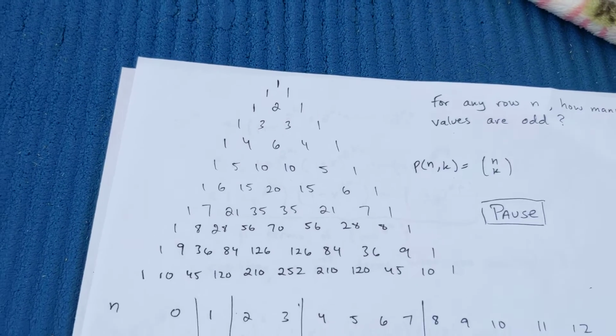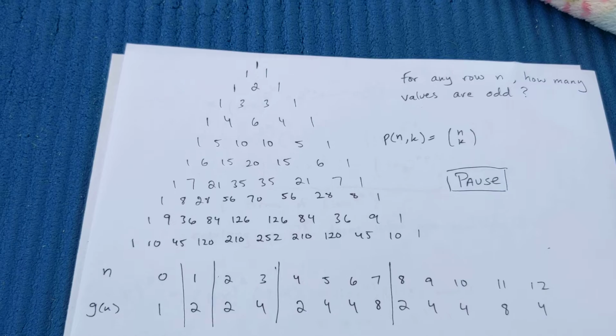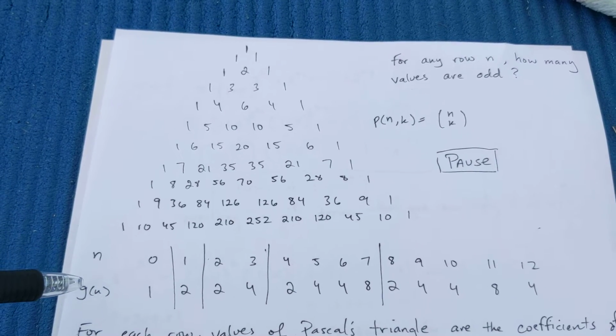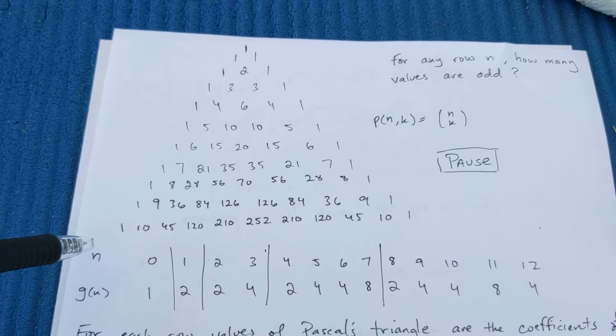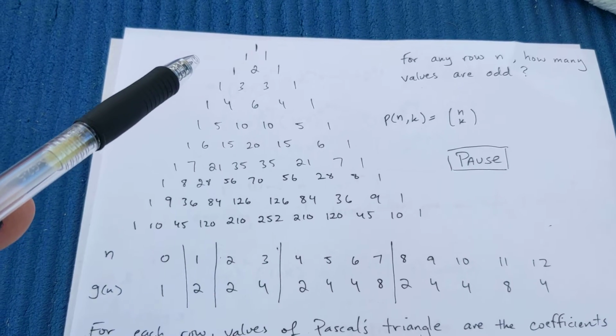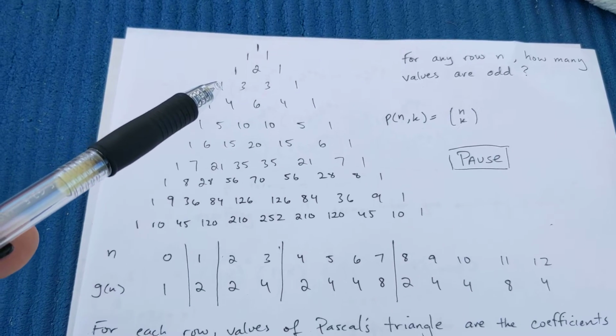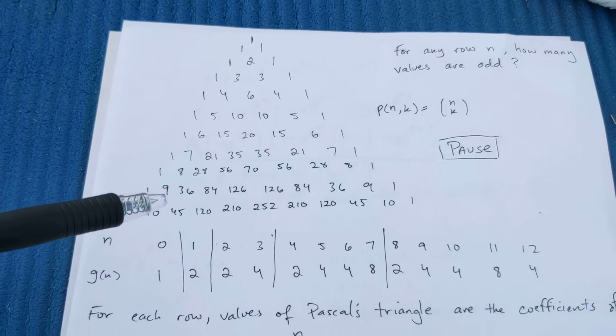Cool. So one thing to notice is that if you actually count out all the values per row, you get this table here, with g of n being the number of odd values in any row. So for n equals 0, we only have one odd value, which is 1. For n equals 3, we have 4 odd values, which is 1, 3, 3, and 1. And we can keep going this way.